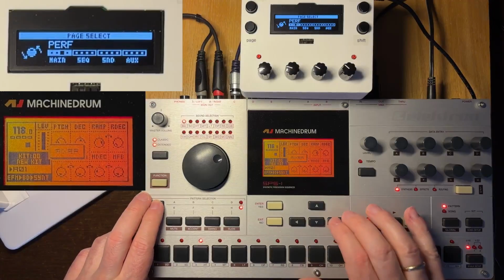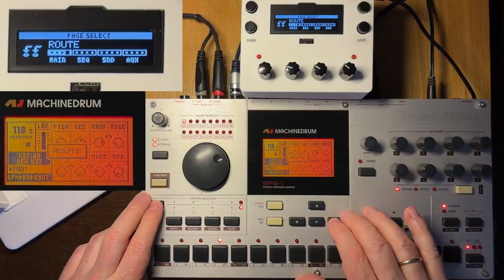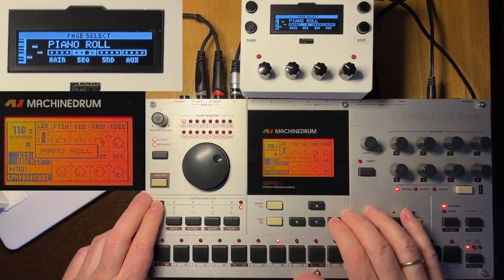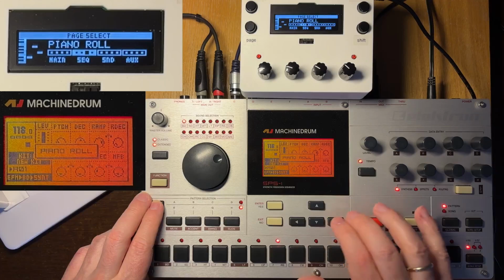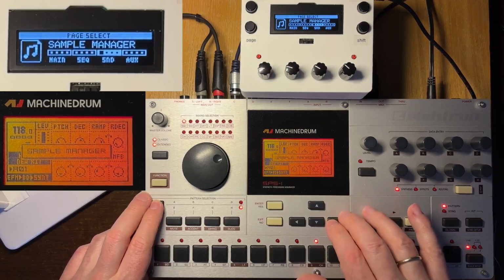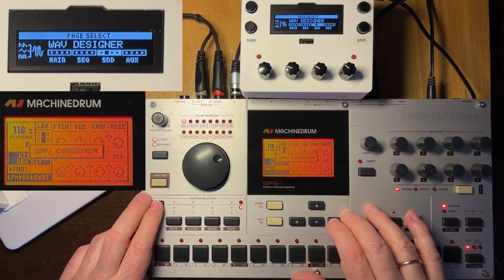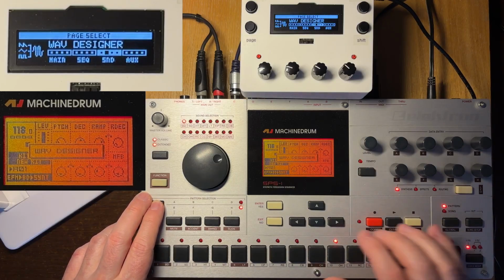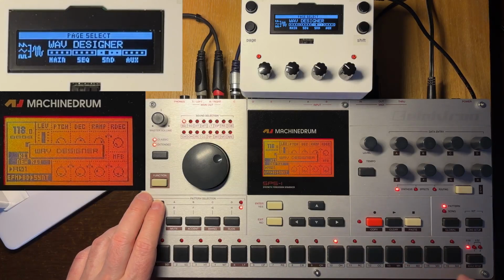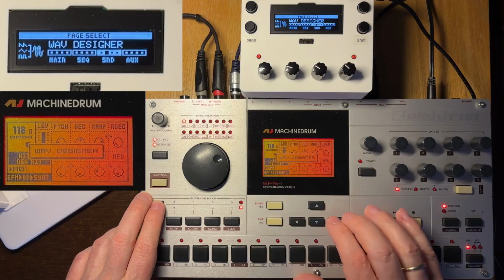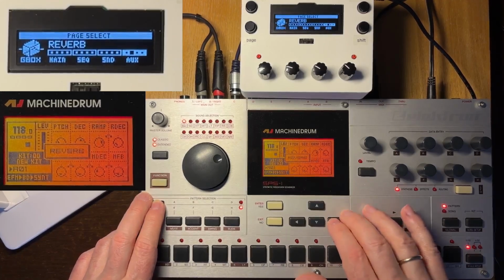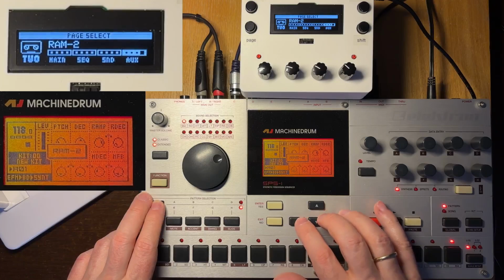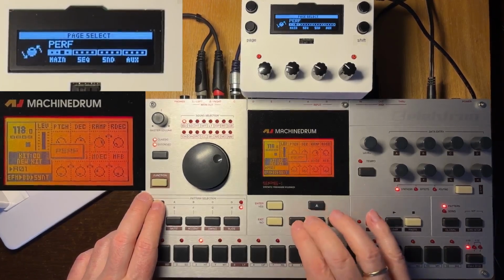Then we have mixer, then we have performance mode, then we have routing, step edit page, LFO, piano roll, so that's for mono machine and external synths. Then we've got chromatic, sample manager, and wave designer. Both of these pages are meant to work with Machine Drum user wave version. I don't have that. I have Mark 1 Machine Drum, so I won't be able to present this. Then we've got delay and reverb, and then RAM 1, RAM 2. So that's also for user wave version of our Electron Machine Drum.